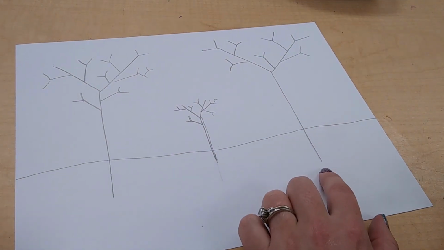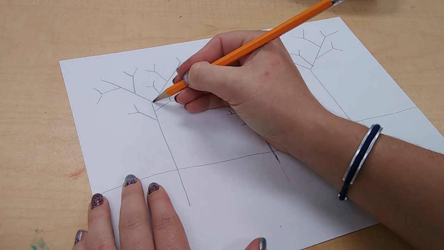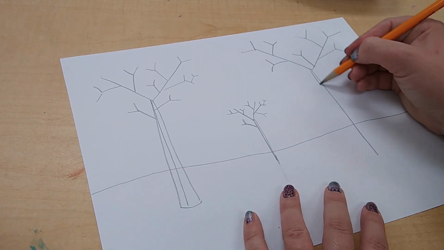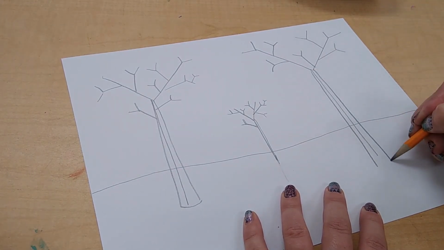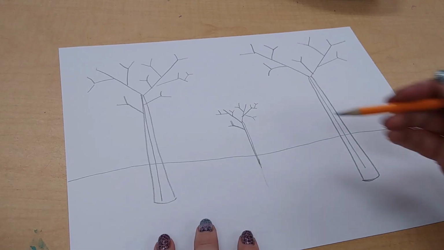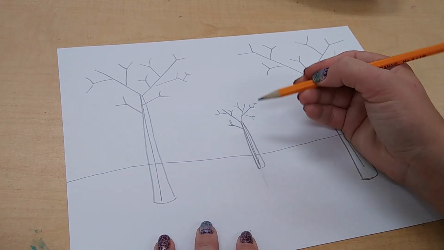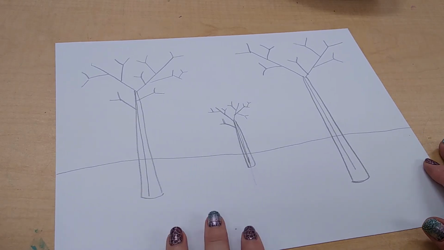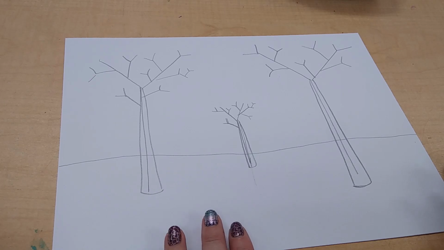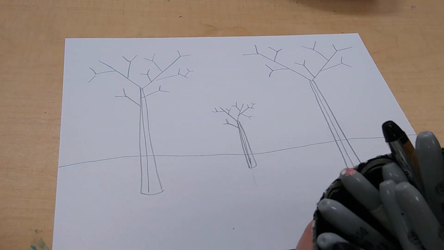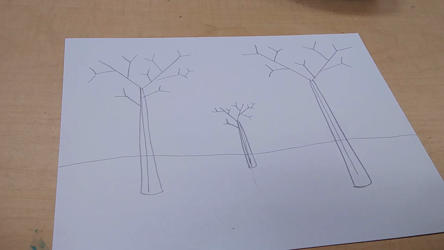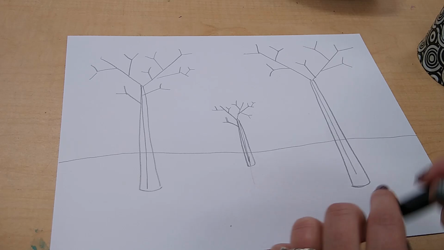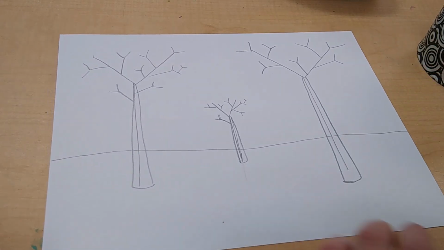So then these trunks look pretty skinny right now, so I might make them a little bit thicker. And then I'm going to be filling this in with marker, so I don't really have to erase that line on the inside. I'll make this guy a little bit bigger over there too. So now that I have my trees drawn out in pencil, I'm going to go over them with a Sharpie, or if your parents don't let you use Sharpies at home, you can use just a black marker if you have one. So I'm going to go over my pencil lines with the Sharpie really quick.